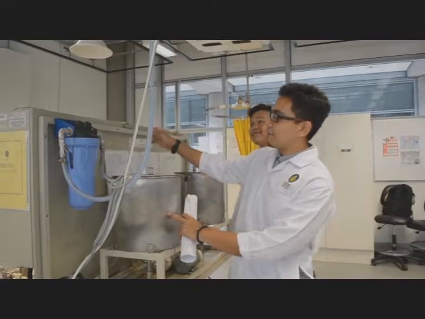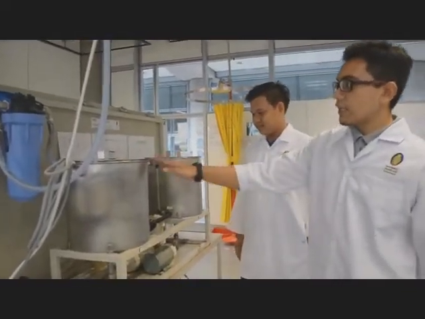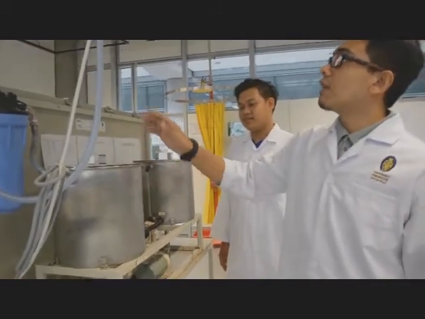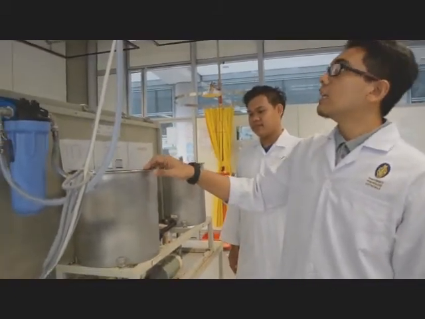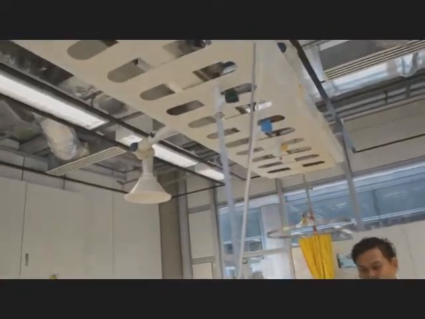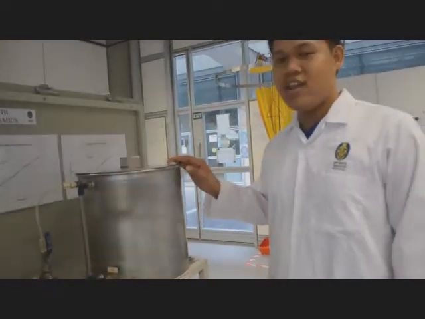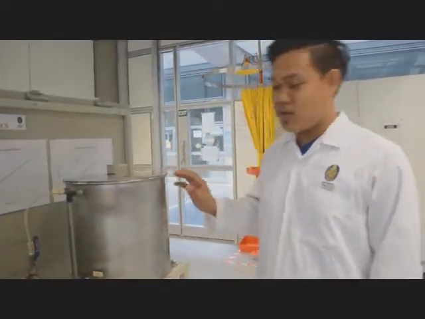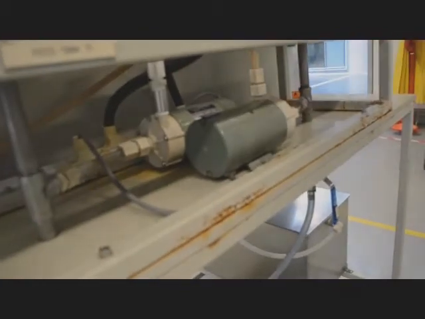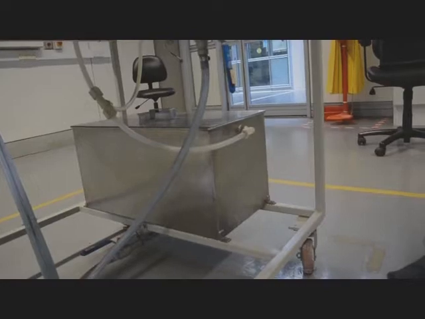At the back of the apparatus setup, there are 2 feed tanks. Feed tank 1, which we need to fill up with deionized water. The water comes from the water source, goes through the deionizers, and fills into the tank. This is feed tank 2, which we have to fill up with sodium chloride solution, and the solution we have to prepare manually. This is the centrifugal pump that we mentioned just now, and the waste tank that contains all the waste from the experiment.